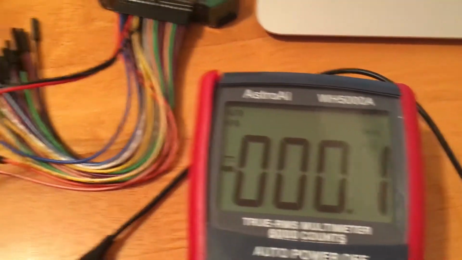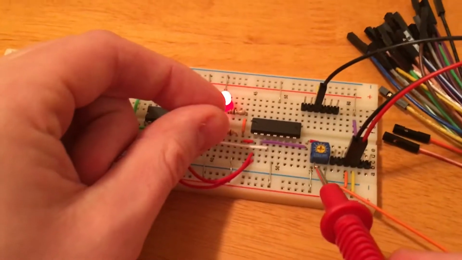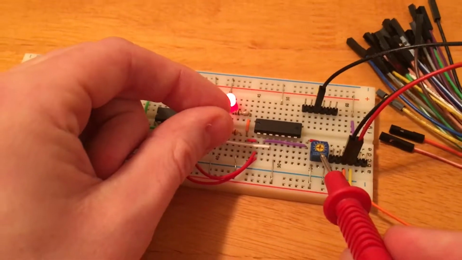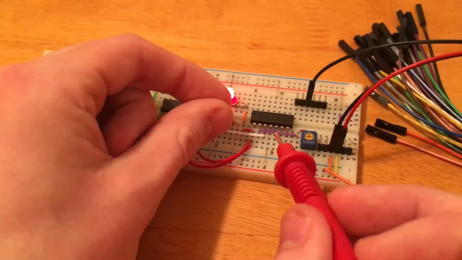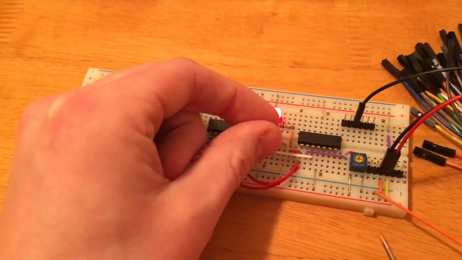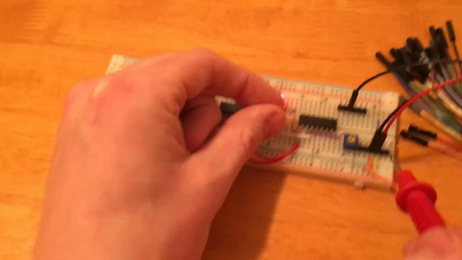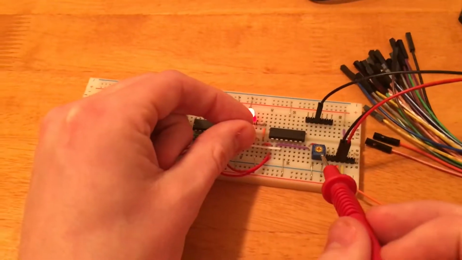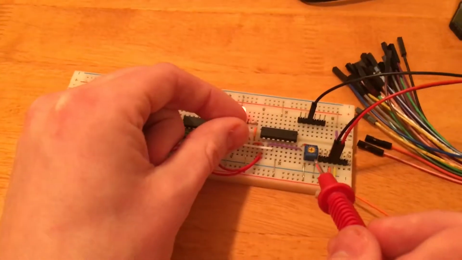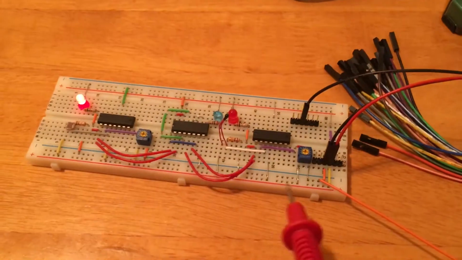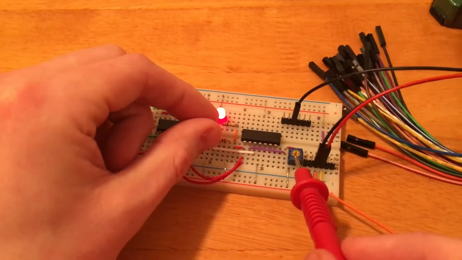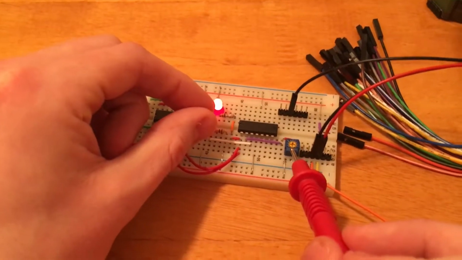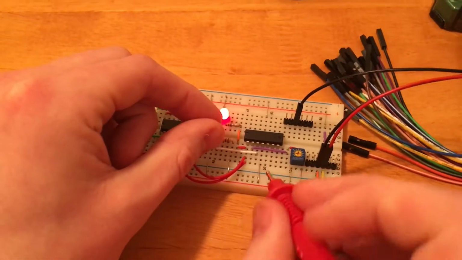Because again, we have a 100K potentiometer set in the middle, so about 50K on both sides. And all of this has a 5 volt source. There's 5 volts going into each one of these components. That's something I neglected to mention. So 5 volts going to the potentiometer gives us about 2.5 volts.